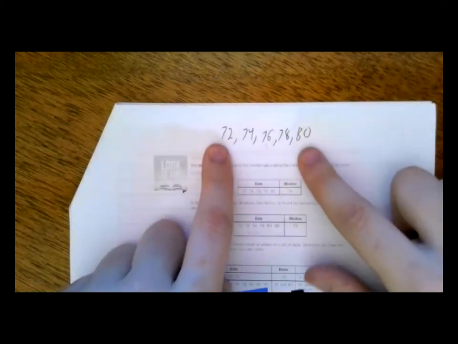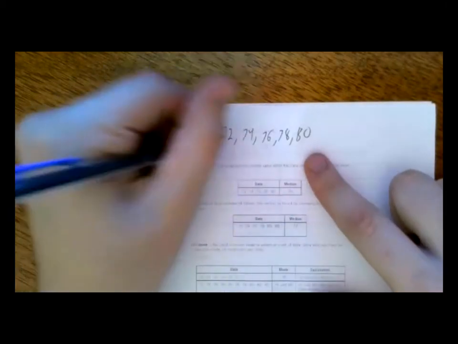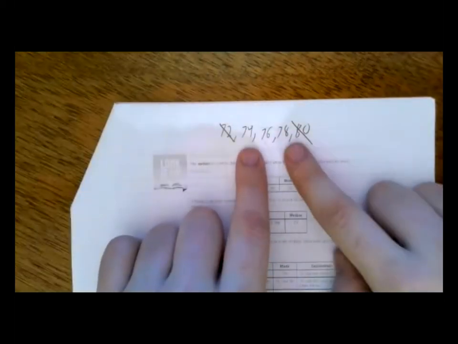The way you find the median is you just cross off the lowest and the highest value. So we cross off 72 and we cross off 80. Those essentially cancel each other out. We do the same thing for the second lowest and the second highest, so we cross out those. And the only number left in this case is 76.